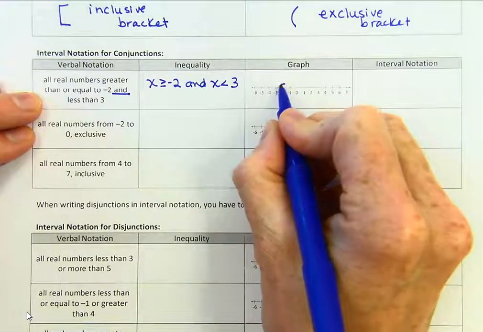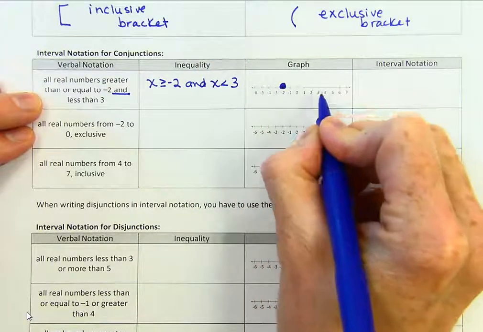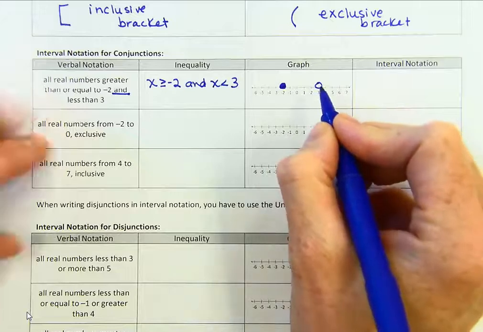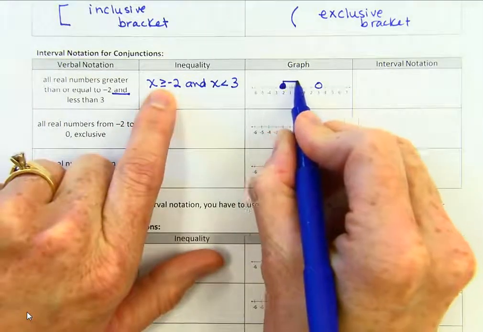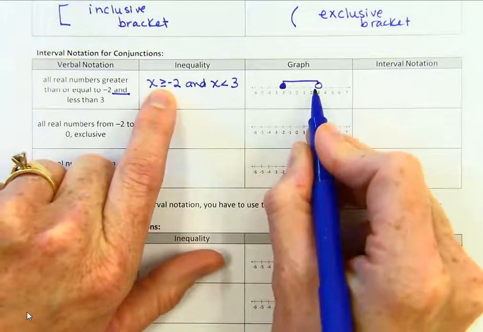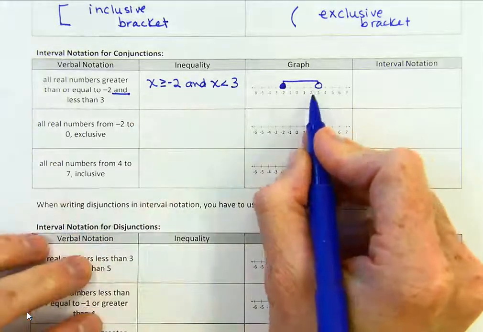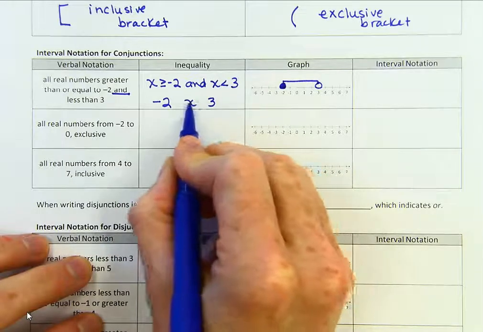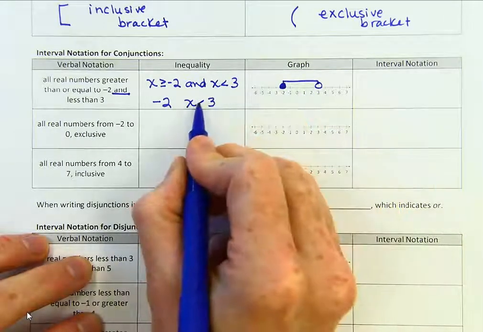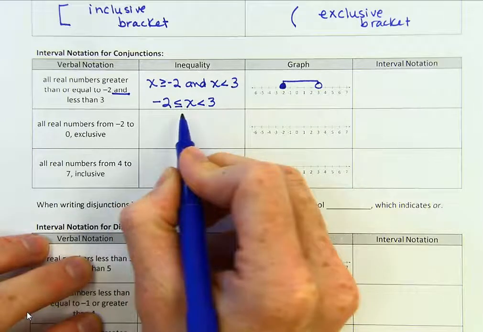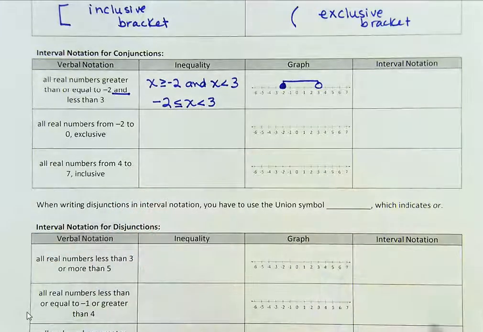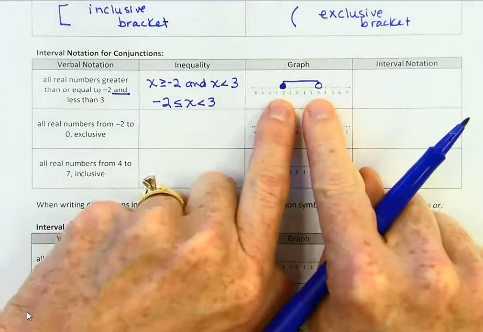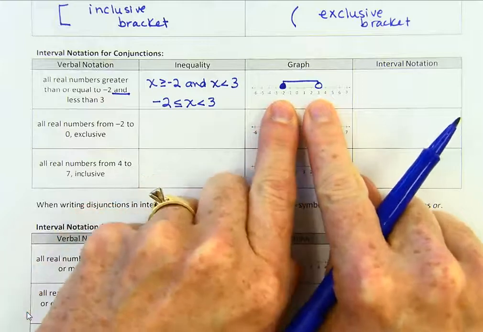We have closed in on -2, we have open on 3, x is greater than or equal to -2 and less than 3. So you could also write this inequality -2 and 3, x is between them.